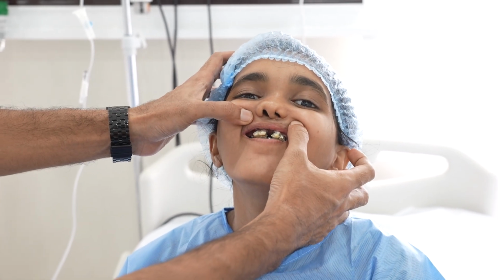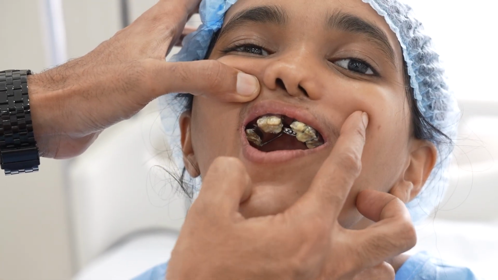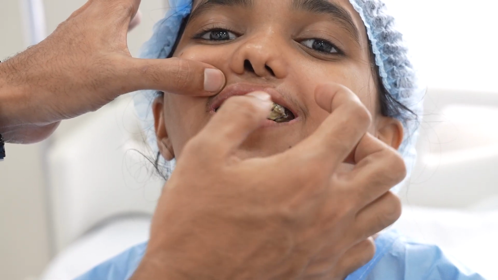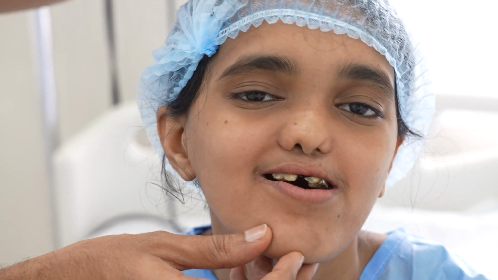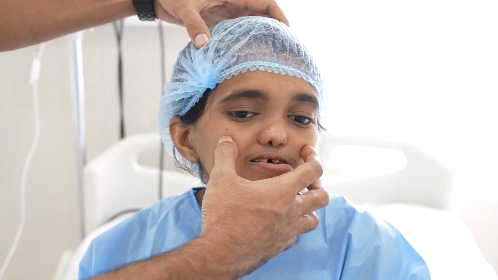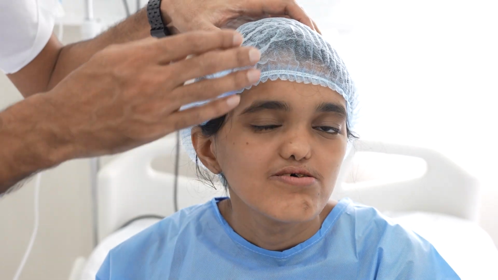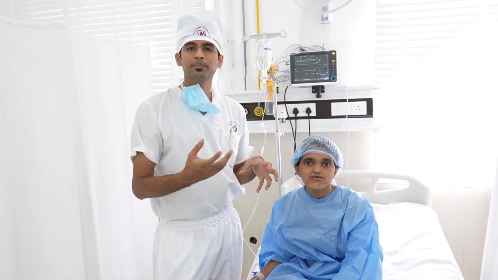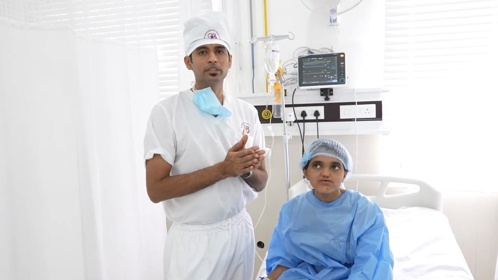If you see that's a patient-specific distractor device, it's a Hyrax distractor which is present inside. So we'll be doing anterior maxillary osteotomy and bringing the anterior maxilla forward to increase the projection of the maxilla so that facial balance and proportions are balanced. So it's going to be an anterior maxillary distraction surgery.